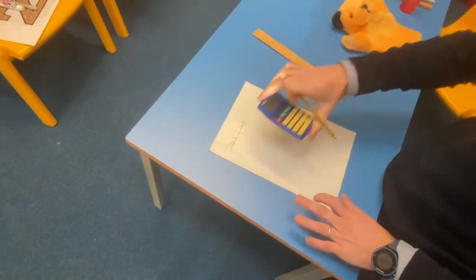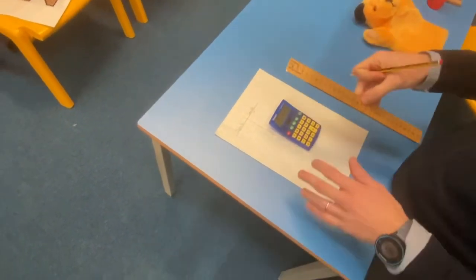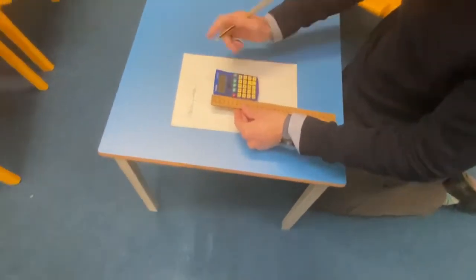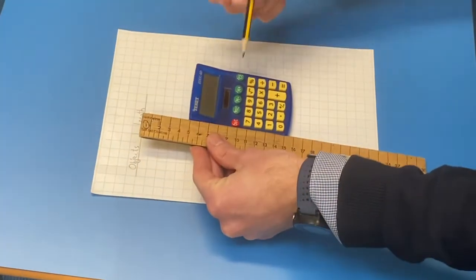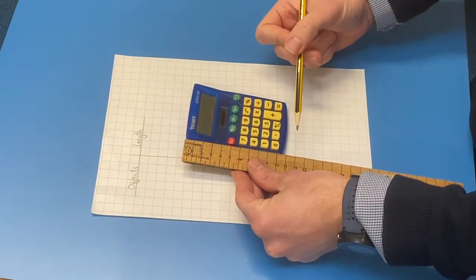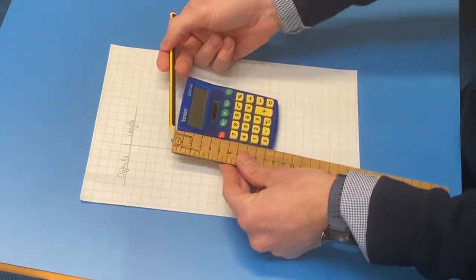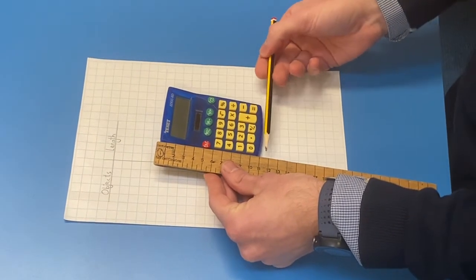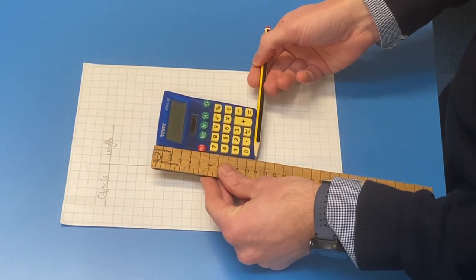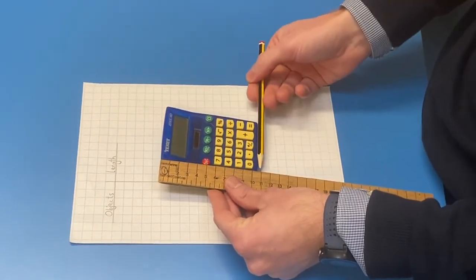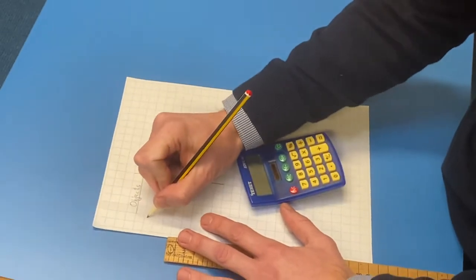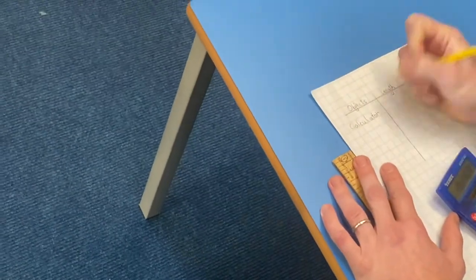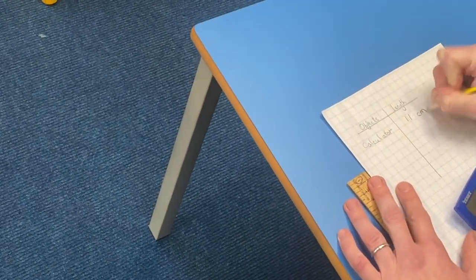So if we look here, I've got some objects. The first object I've got is a calculator, okay? You might want to just get your toys, anything you want. And I'm going to measure how long it is. So I get that exactly at the end. If I just sort of have it there, it's not going to be right. So exactly on the 0. From 0, not from 1. Okay. And I can see that is 11 centimeters. I think you just round up to the nearest centimetre. So I'm going to write here, my object is the calculator, and it's 11 centimetres.